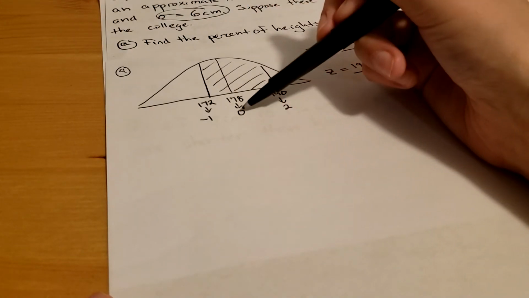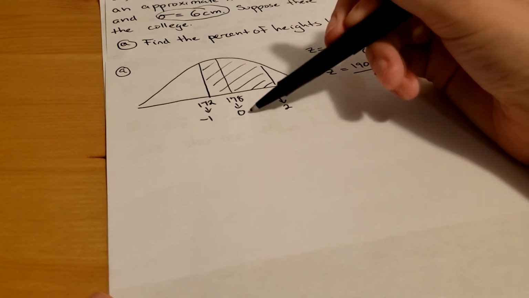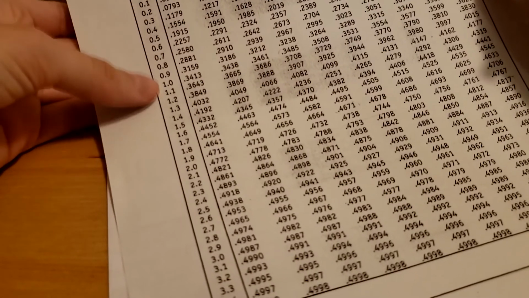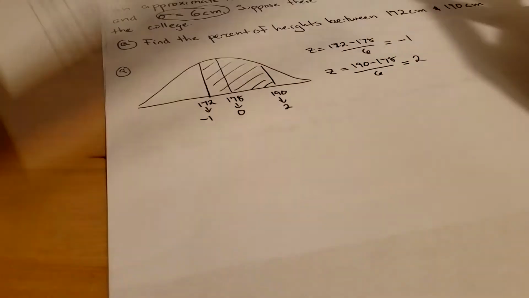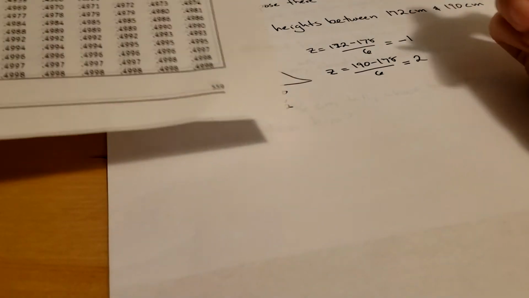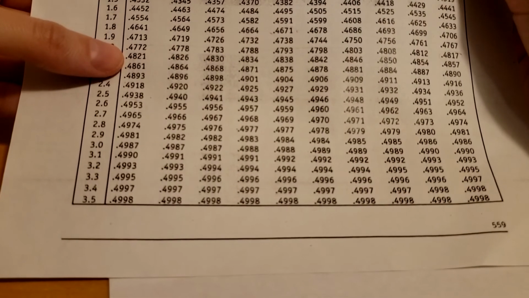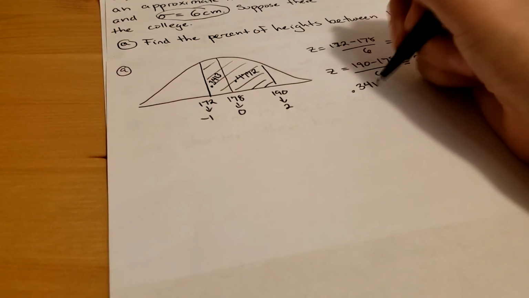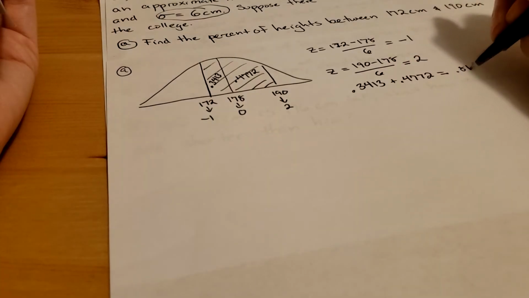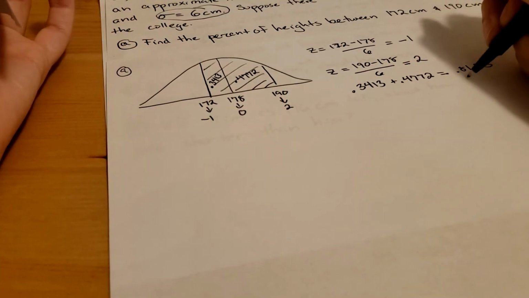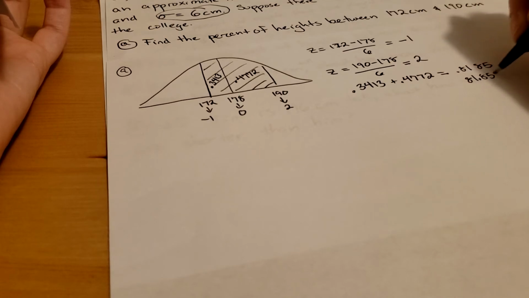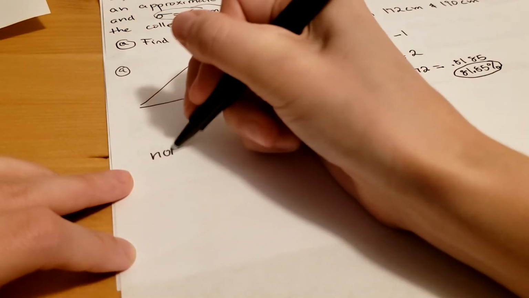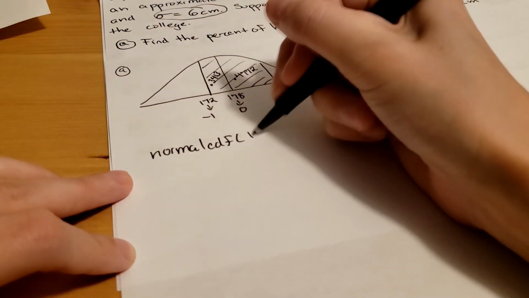So we can look up the area between 0 and 1 and add it to the area between 0 and 2. We get our table out. The area between 0 and 1 is 0.3413. The area between 0 and 2 is 0.4772. Then we add them together and we get 0.8185, or 81.85%.